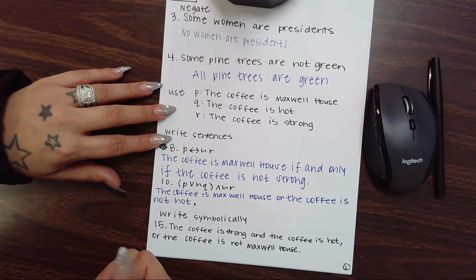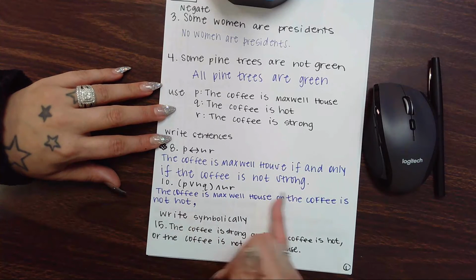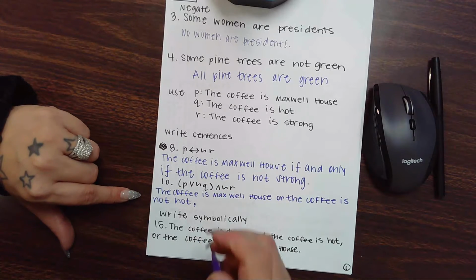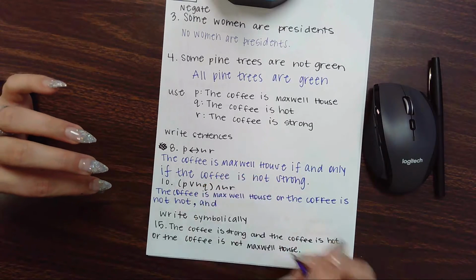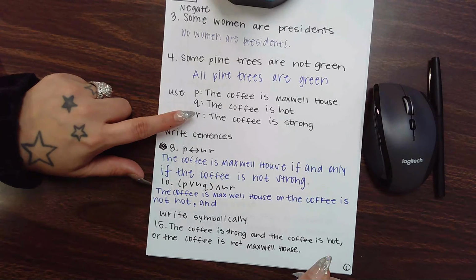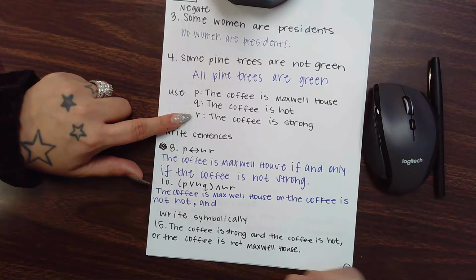This comma is what pairs this disjunction compound statement happening in parentheses. I have the conjunction symbol, which is the word and. Then I have my simple R statement being negated. So the coffee is strong will be negated and changed to the coffee is not strong.